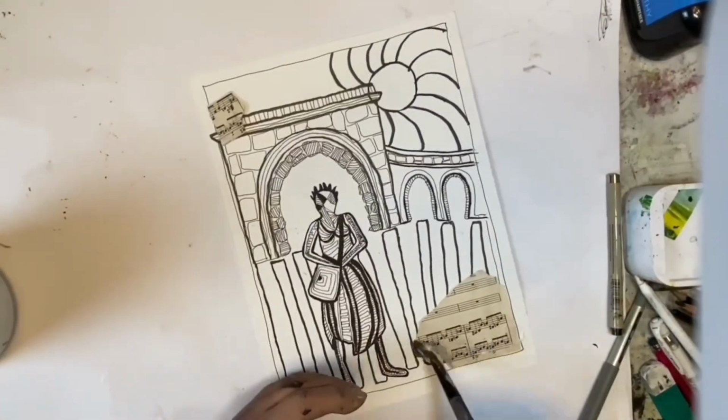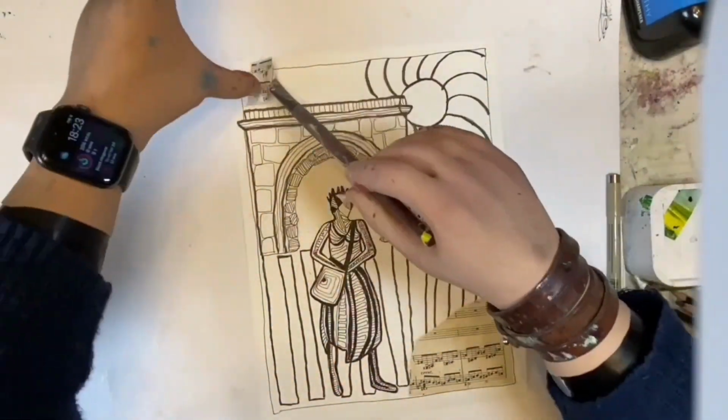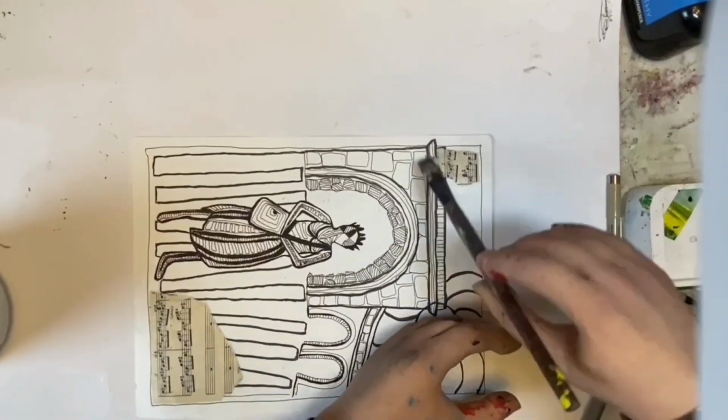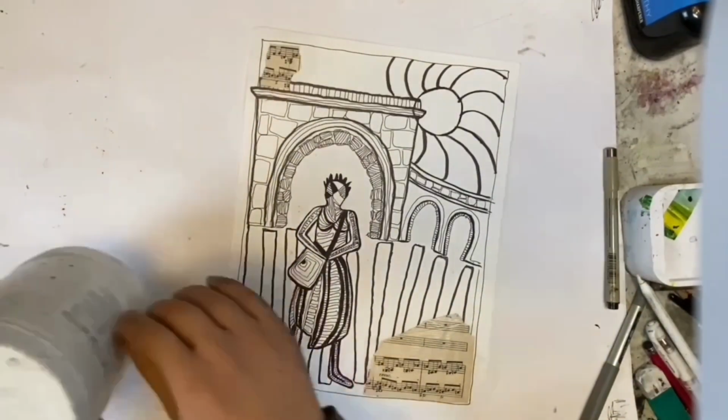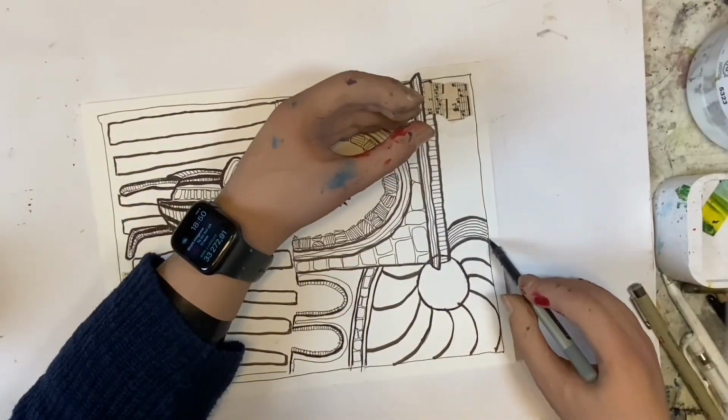I'm using matte medium to glue it down. I use it both under and over the piece. And it's important to let it dry before you continue. Then I continue with the sun rays.